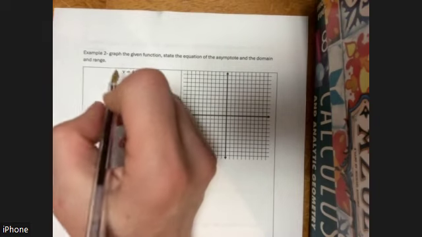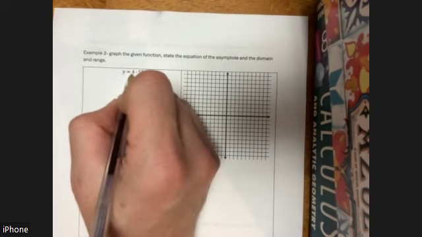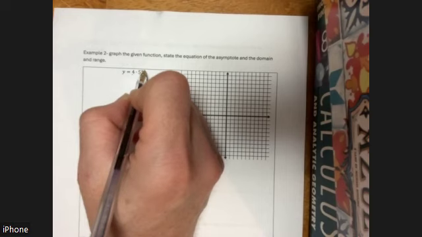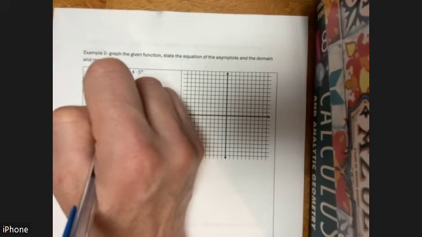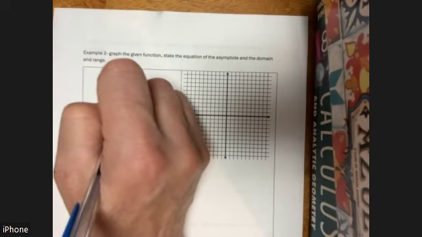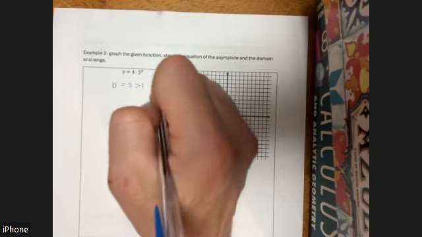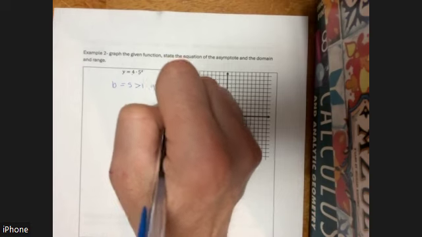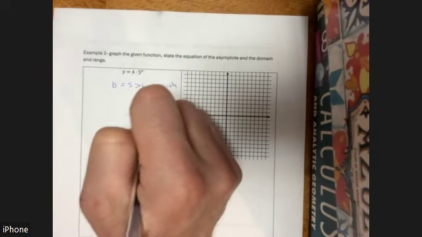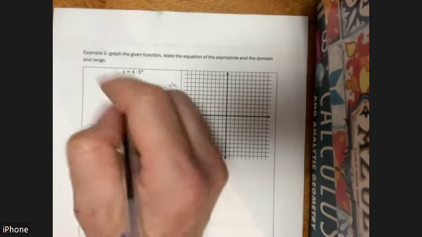Example 2, another function. So I have a, which is 4, times b, which is 5 to the x. B was important, so let's write that down. B equals 5. 5 is greater than 1. So that means we have growth. So that means the general shape is going to be like this. Good to know.